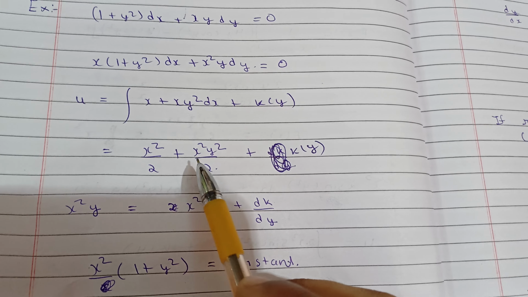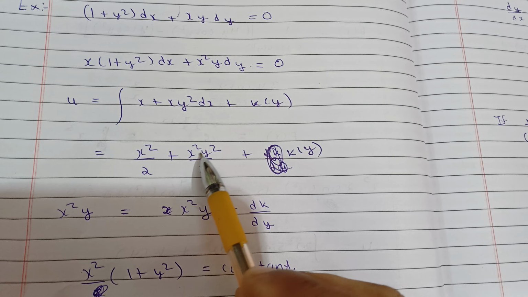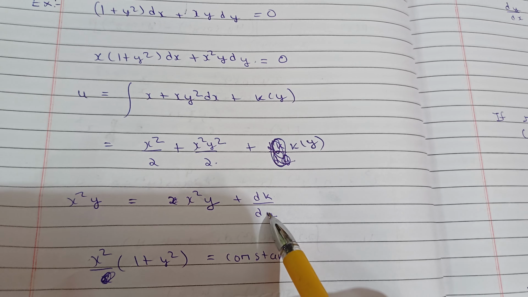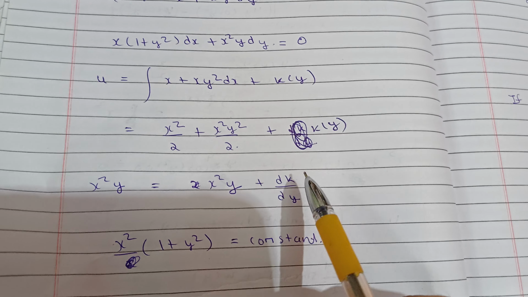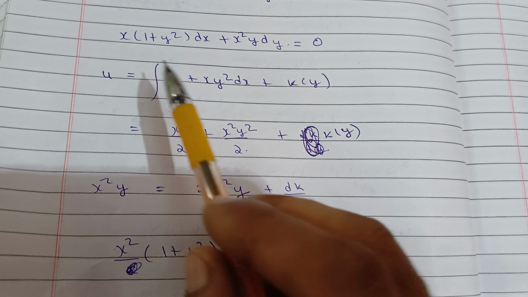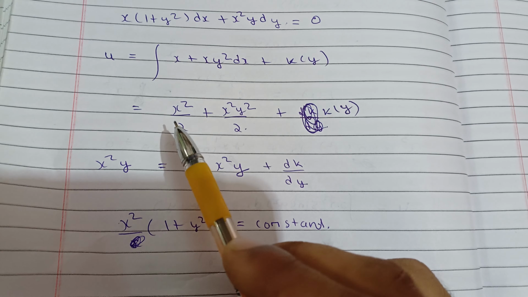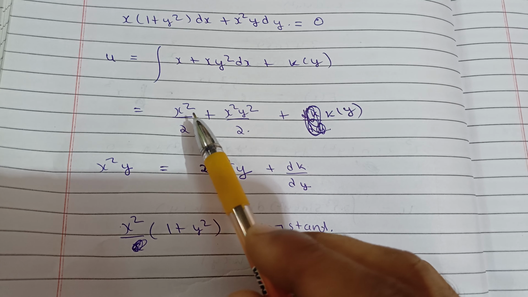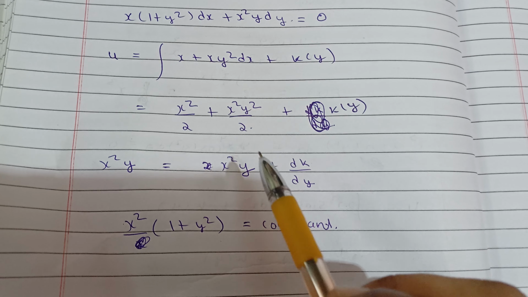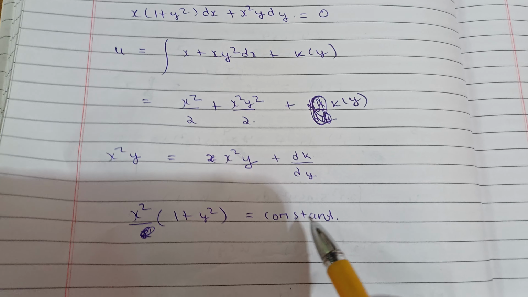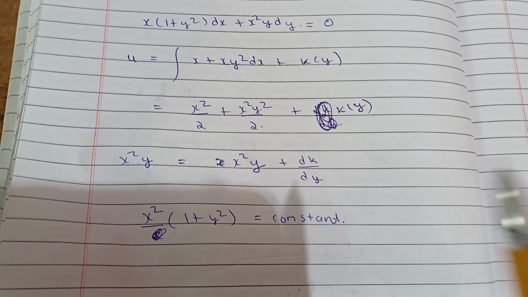So when you differentiate with respect to y, you will get here x square y only, and dk by dy. This will cancel out. Again, k is constant. So you will get x square by 2 common, so it will be 1 plus y square. The 2 will go inside that constant. So you will get this equation as your solution.